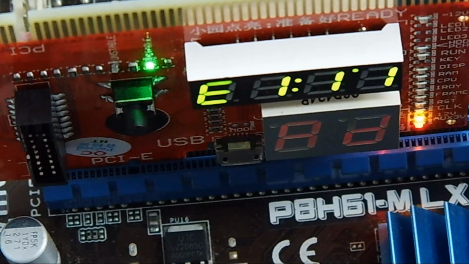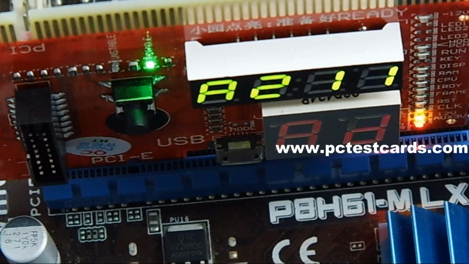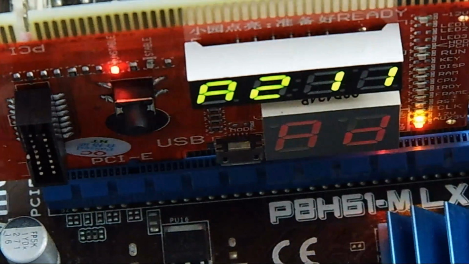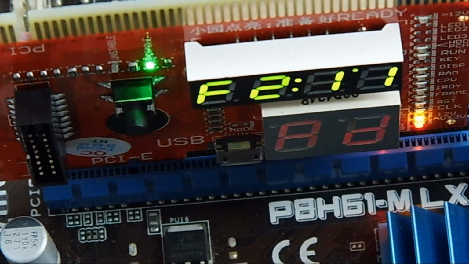At this time we press the reset button on our computer. See, it changed to A211. Just now I pressed the reset button already. So let's see this stabilize. Okay, it is stable now, right? It shows this motherboard is stable.